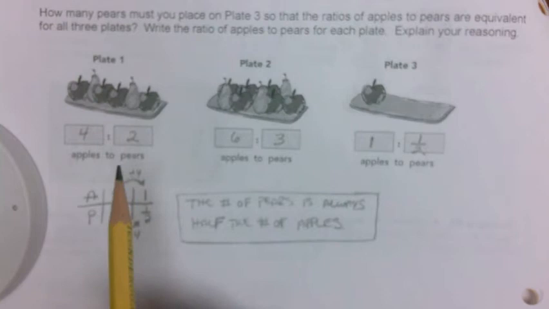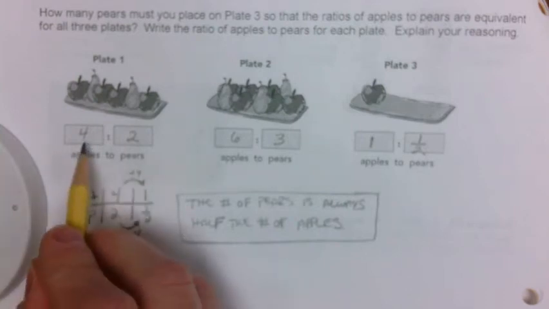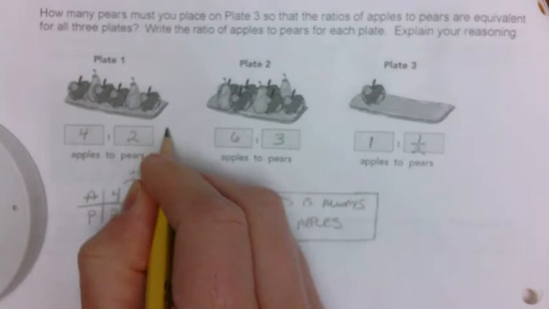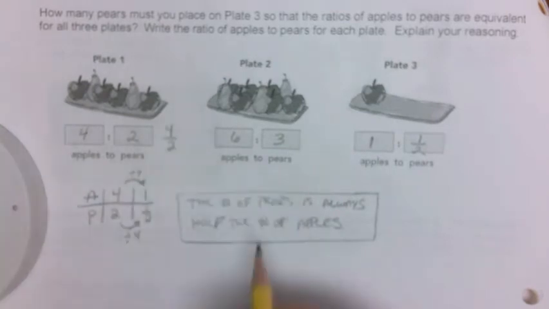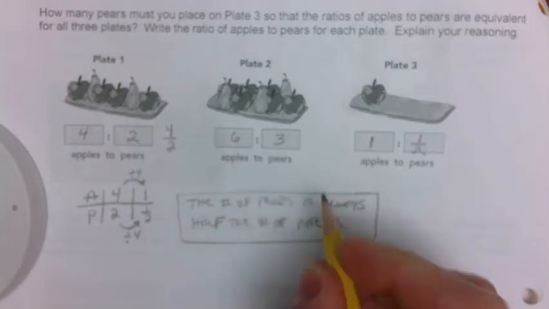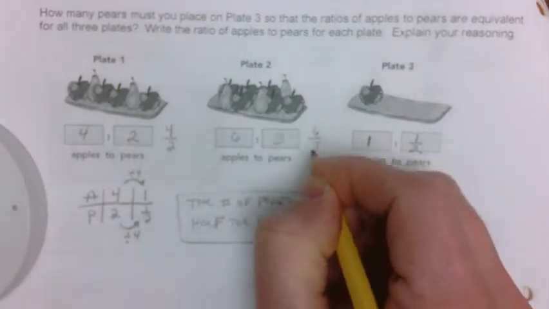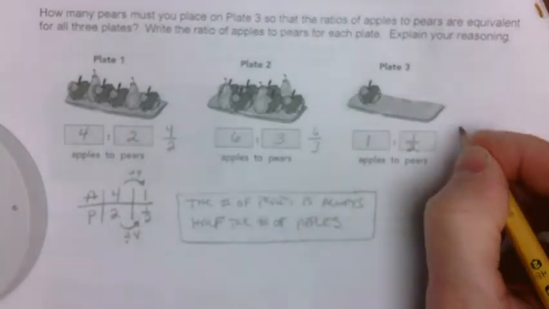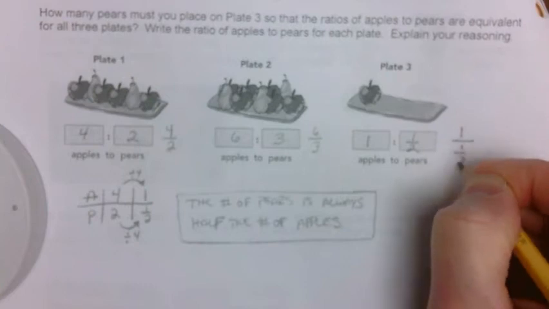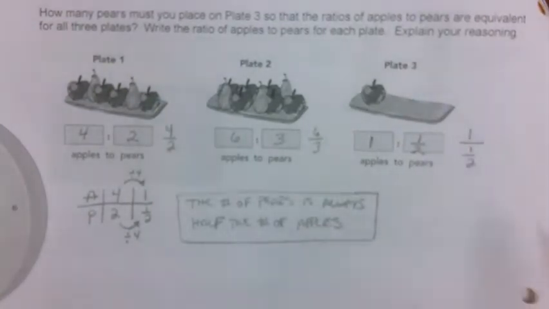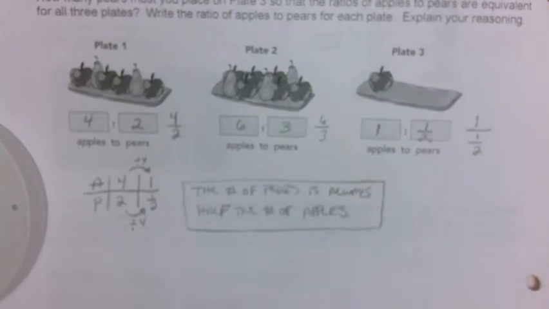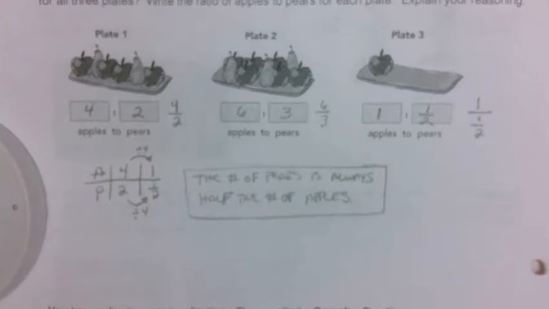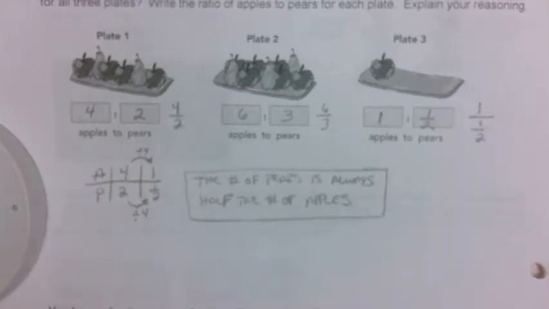And remember that ratios can also be written as fractions. So if I turn this into a fraction, that would be 4/2 for the first one. And 6 to 3 would be 6/3. Then 1 to 1/2 would be 1 over 1/2. Okay, and that looks a little funny. Notice what we've got here: you have a fraction inside of a fraction. This is called a complex fraction. A fraction inside of a fraction is called a complex fraction.